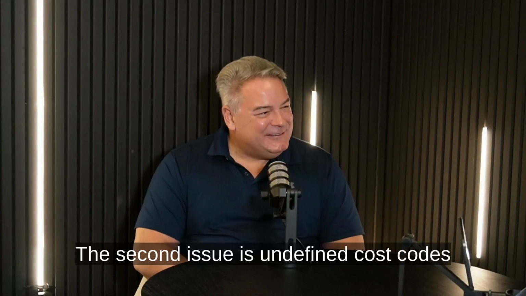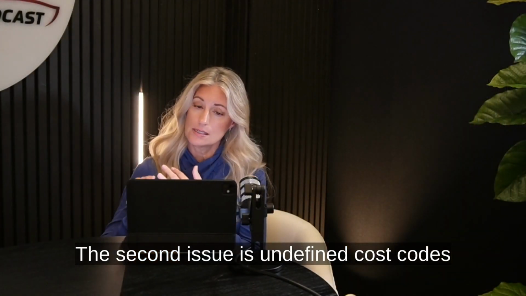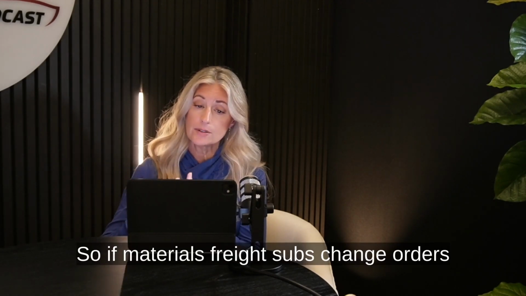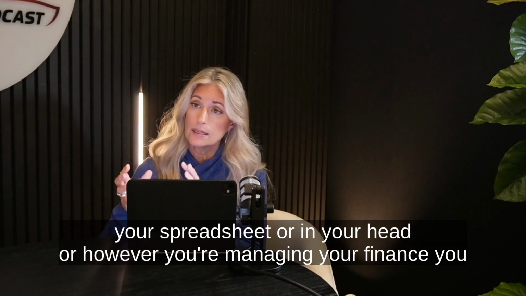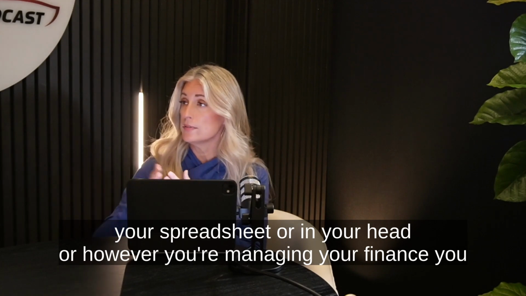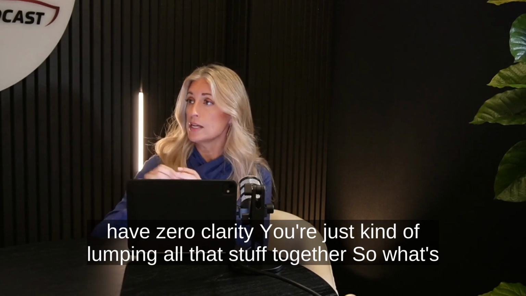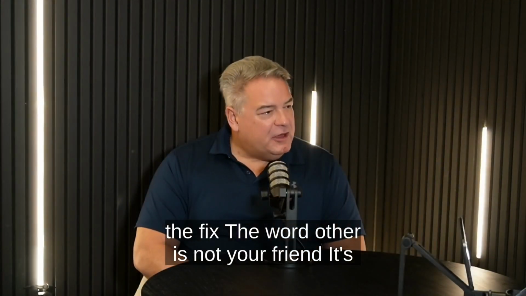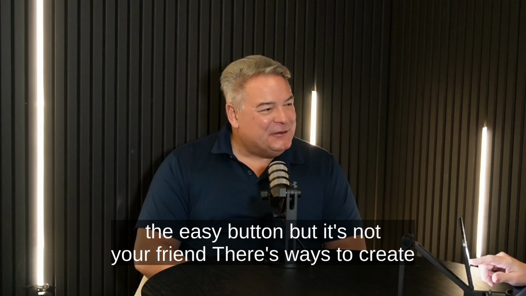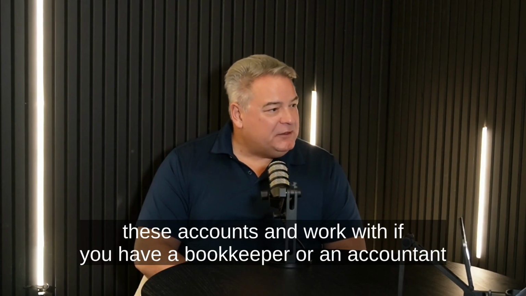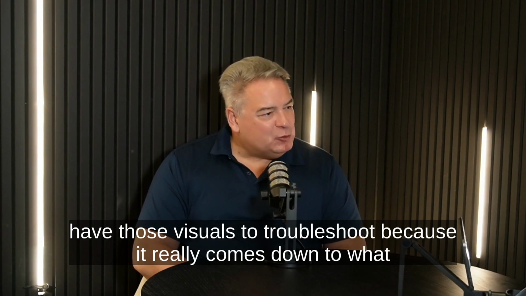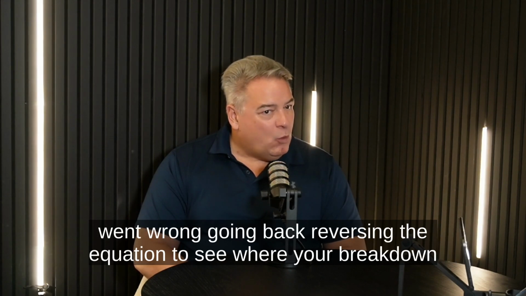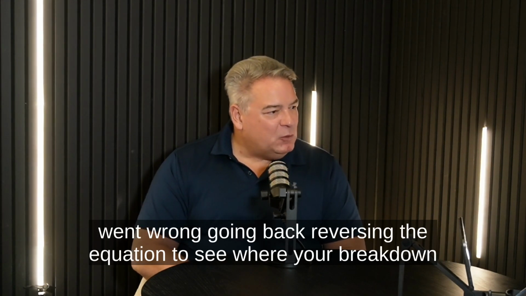It's a burst. The second issue is undefined cost codes. So if materials, freight, subs, change orders, if those things are all lumped together, either on your spreadsheet or in your head or however you're managing your finance, you have zero clarity. Right. You're just lumping all that stuff together. So what's the fix? The word other is not your friend. It's the easy button, but it's not your friend. There's ways to create these accounts and work with, if you have a bookkeeper or an accountant or Total Profit Management, to help you get a category so you have those visuals to troubleshoot, because it really comes down to what went wrong, going back, reversing the equation to see where your breakdown was.